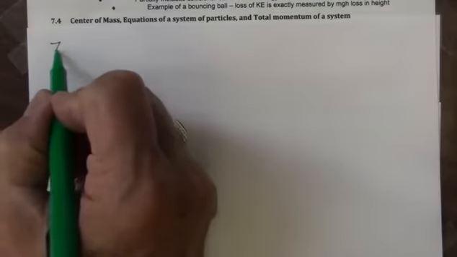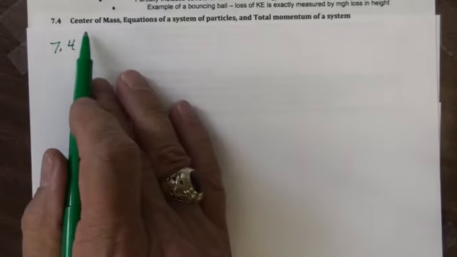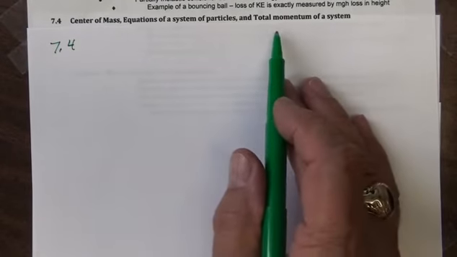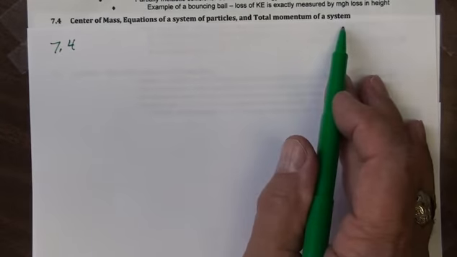In this section, 7.4, we're going to discuss the center of mass and the equations for a system of particles. In particular, we're going to again talk about the total momentum of a system.